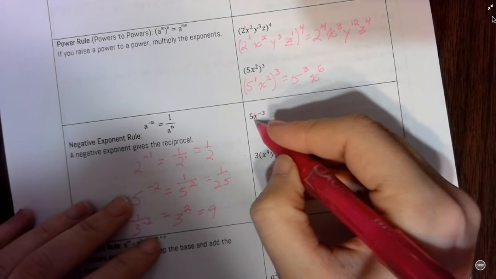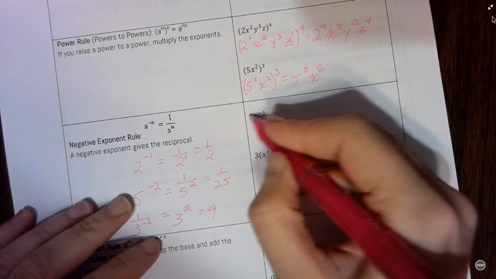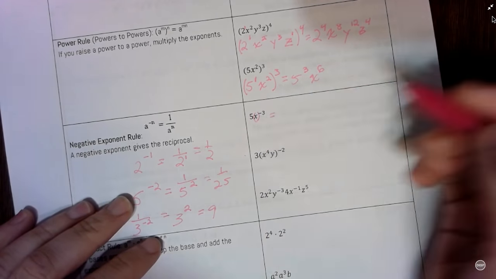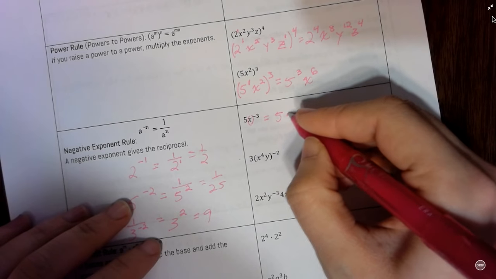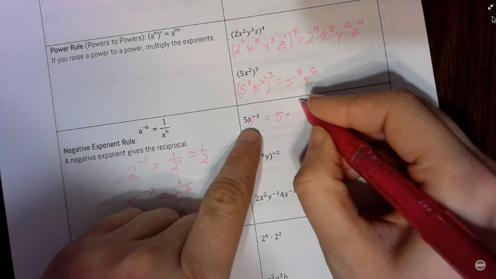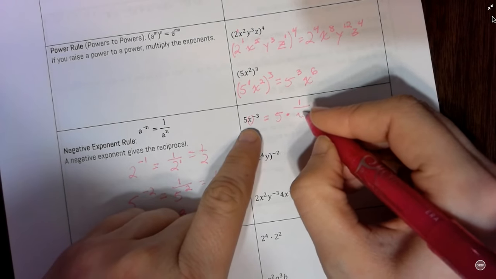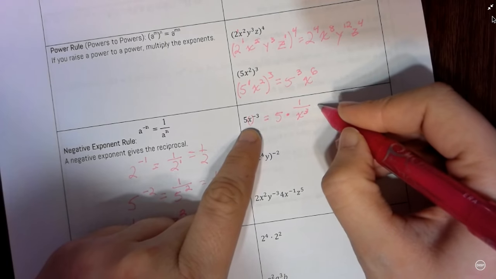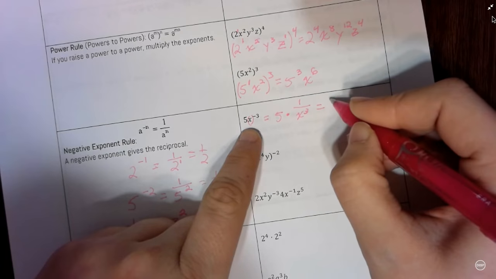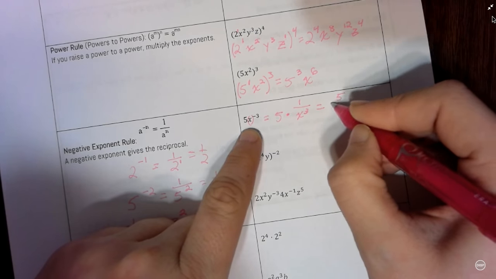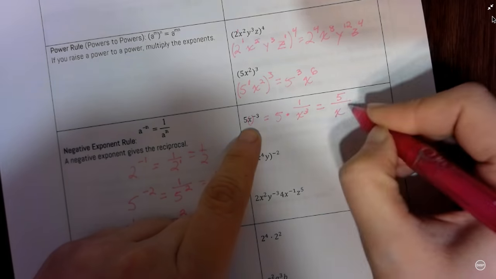So this exponent is only for the x. It does not apply to the 5 because there's not parentheses around the 5. So we're going to have 5 times, and then this becomes the reciprocal, so 1 over x to the 3rd power. And then we can simplify that a little bit more by multiplying here. So 5 times 1 is 5 over x to the 3rd power.